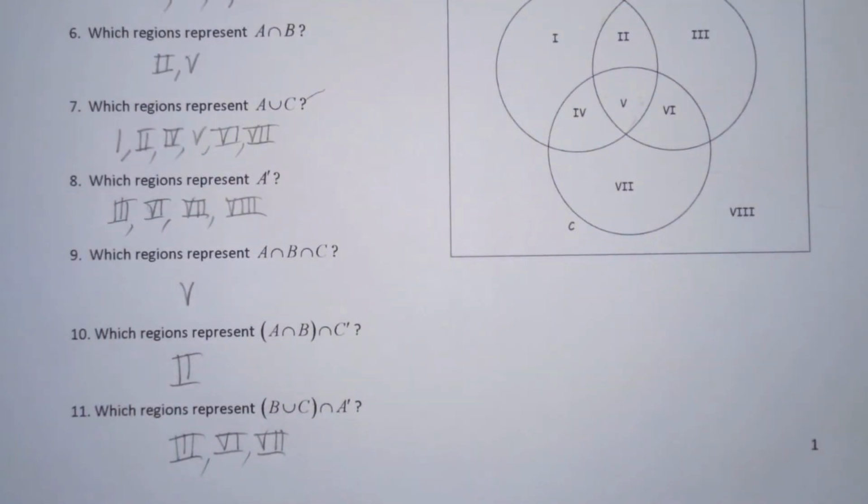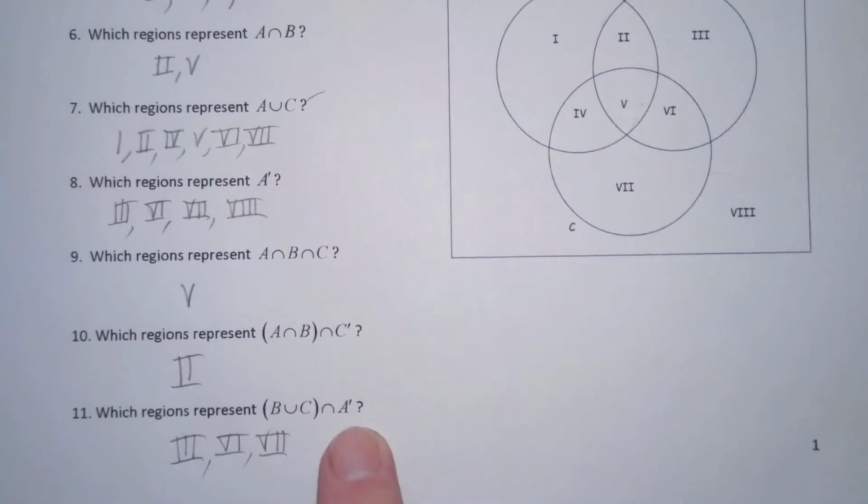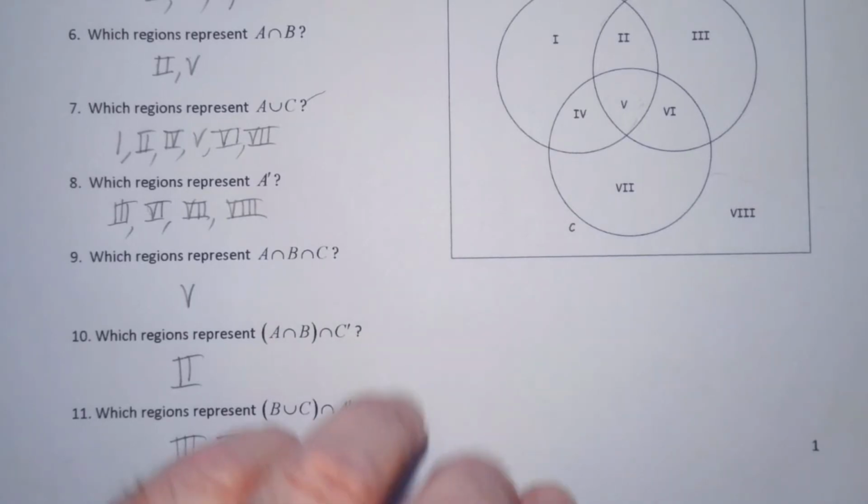The other thing you can do is actually find this region, and shade each of them differently and see what they have in common. You get the same three regions. Alright, let's move on.